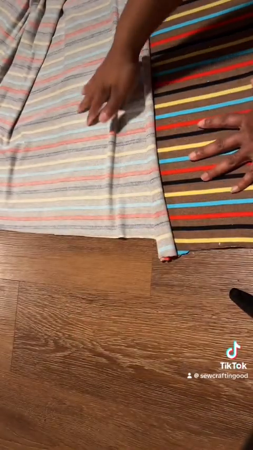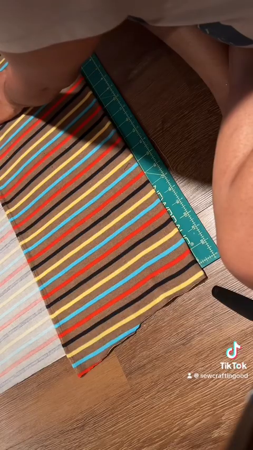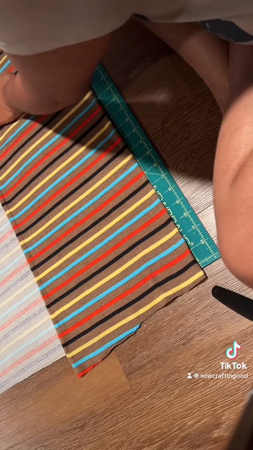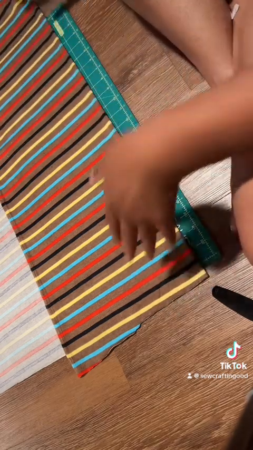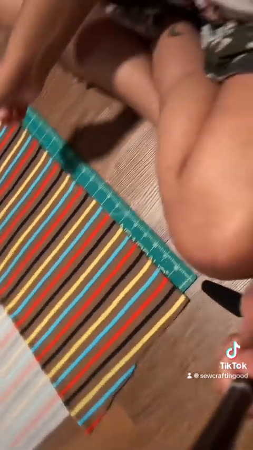Do you see how that is? Everything's even. You can see how the yellow matches up with the yellow on the bottom, blue, blue, red, red, black.